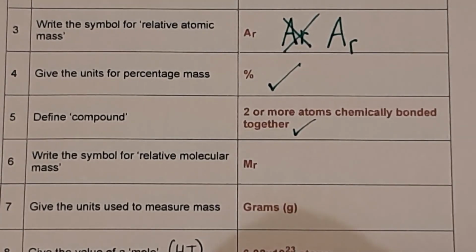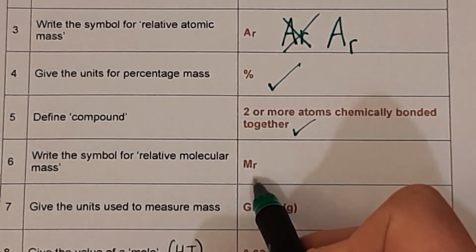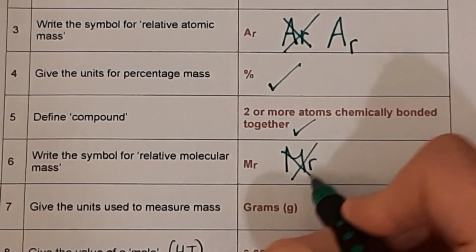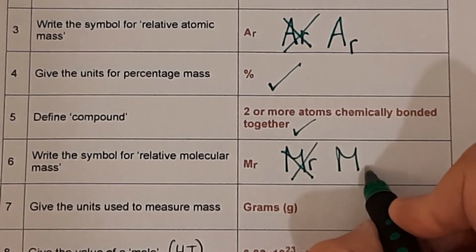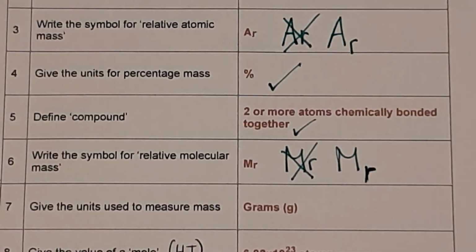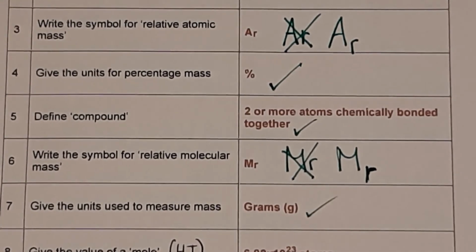Question 6. Write the symbol for relative molecular mass. Again, this is a capital M and a subscript R. So not Mr like this, that is not correct. M and a lowercase subscript r like so. So it's literally partially below the M. Question 7. Give the units used to measure mass: grams, or just a lowercase g.